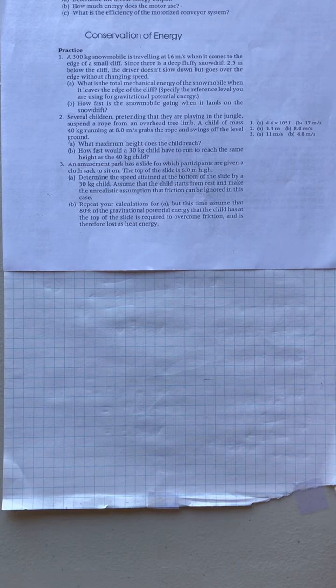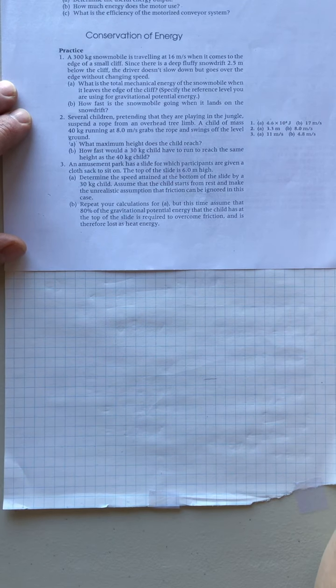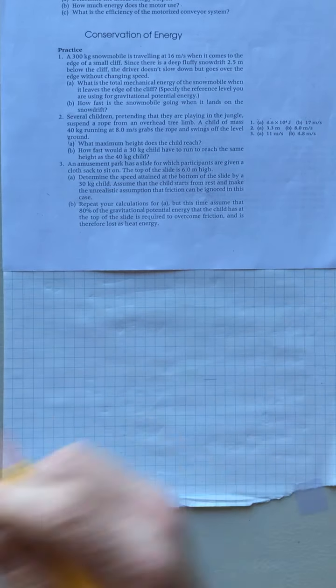Okay, let's get started on the conservation of energy. The thing to remember with these questions is that E total stays the same everywhere in the question. So that's step one for everything: find out what the E total is.